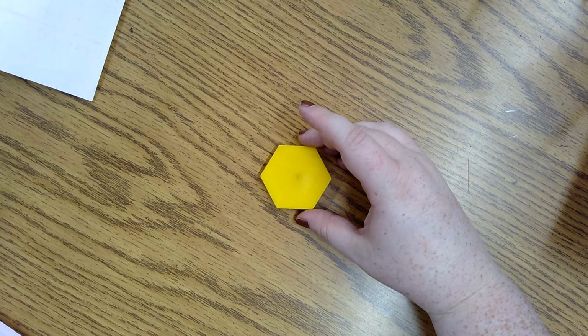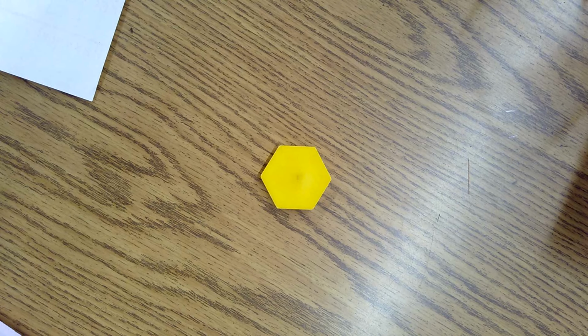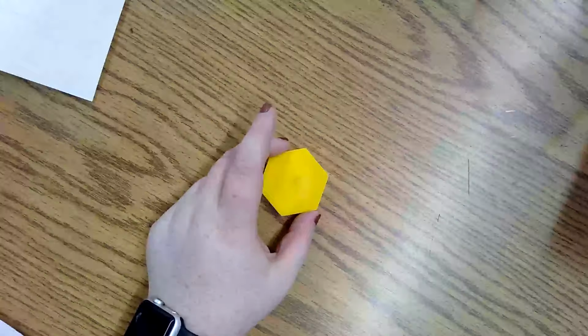So the first thing that we need to think about is that we've learned about how to make different shapes. And we can make larger shapes from shapes that we already know. So today we're going to try to make a hexagon by using other shapes in our bag. So once you've gotten out your bag, you are going to get the hexagon out. It may be a different color than mine, but it looks just the same.